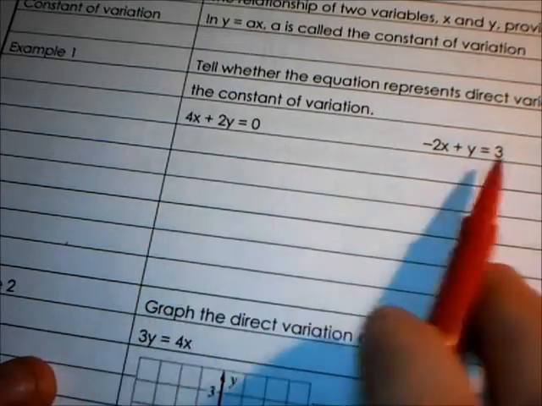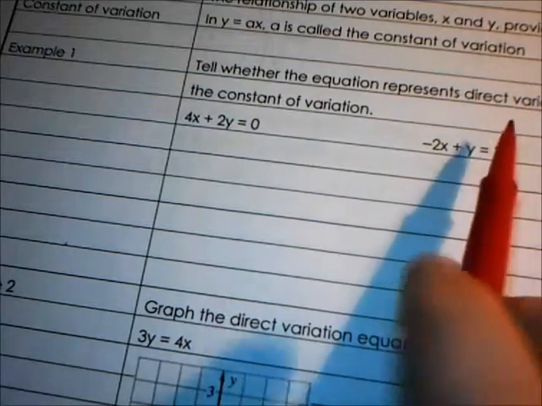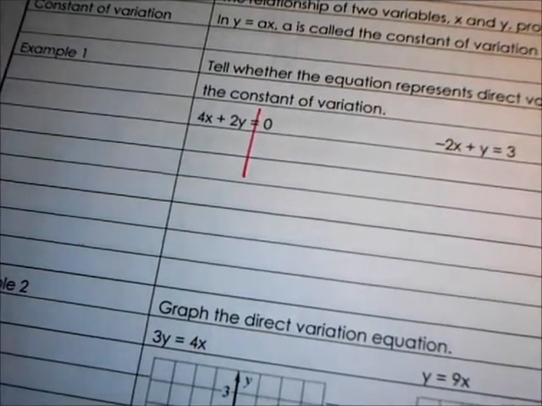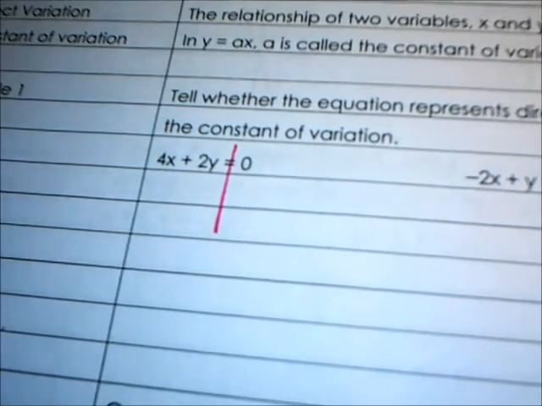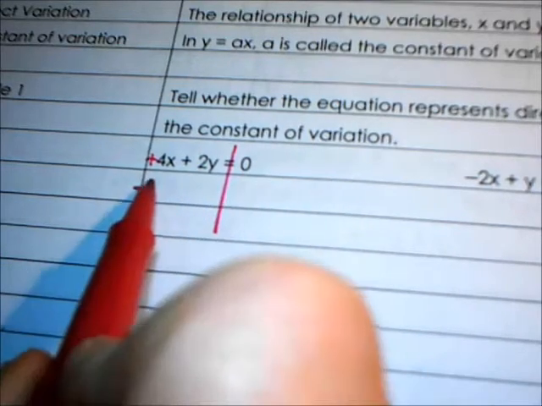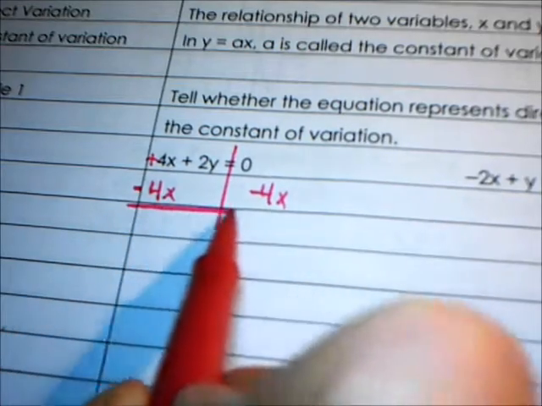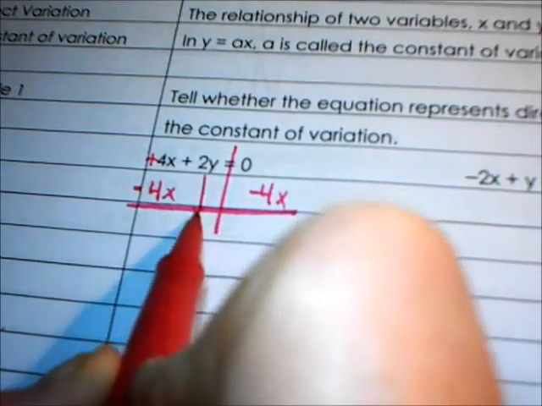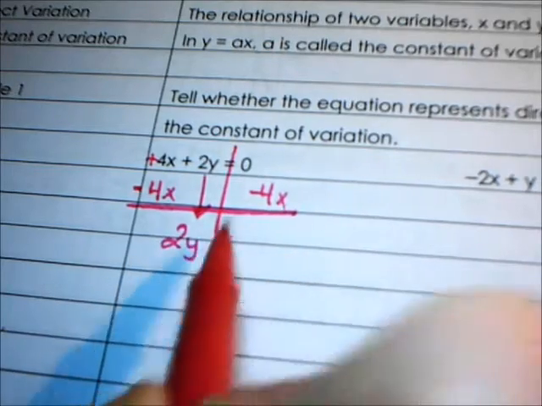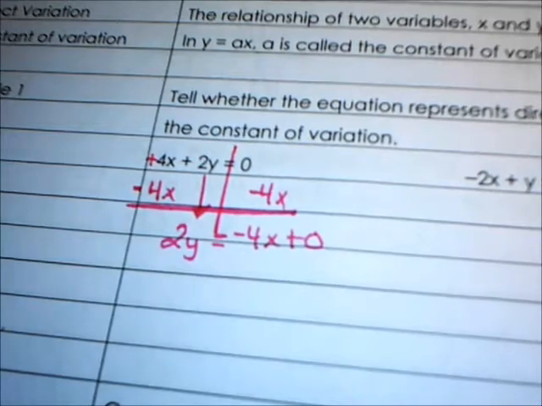So I want to solve both of these equations to see if they actually are classified as a direct variation. So on the first one, I'm going to draw my line here. What needs to move? If I'm trying to get y by itself, something's got to move. Well, I'm first going to take the x. This is a positive 4x, so to move it means it's going to change to a negative 4x. What drops down is 2y is equal to negative 4x plus 0.